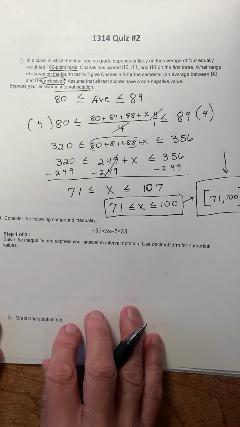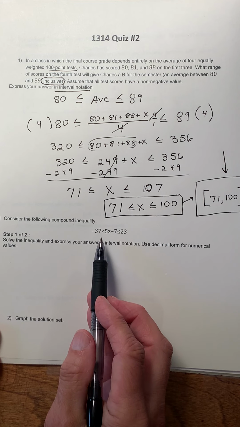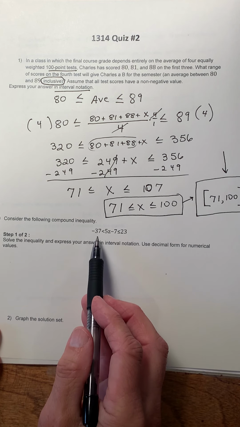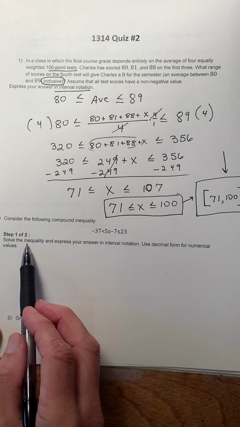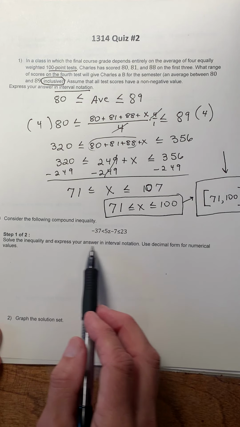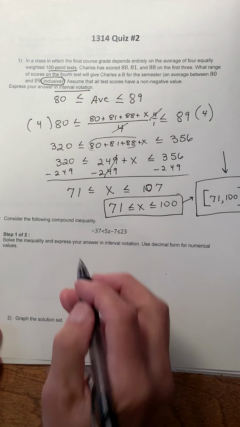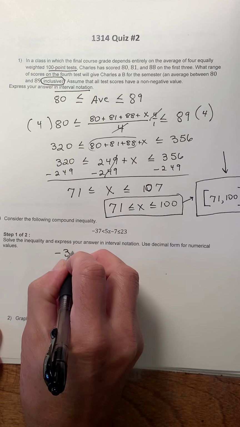All right. Hey, we've got another compound inequality. Consider the following compound inequality. First, I want to solve the inequality and express again in interval notation. So here we go.